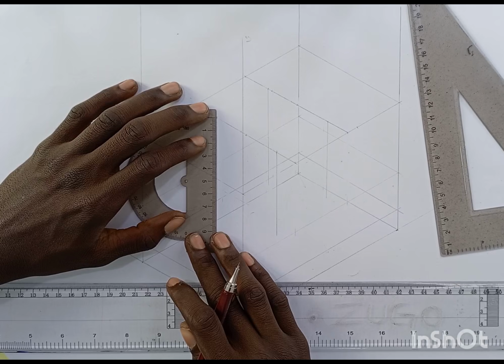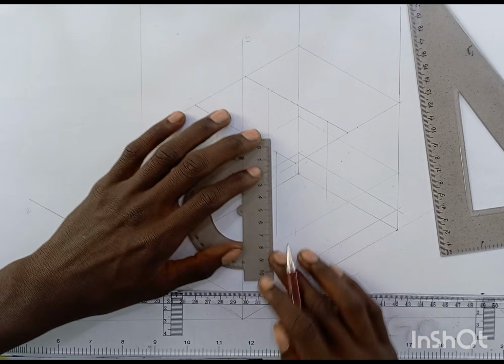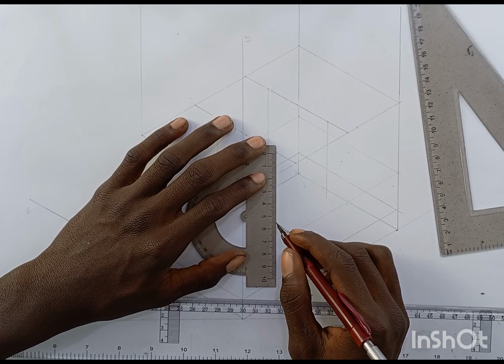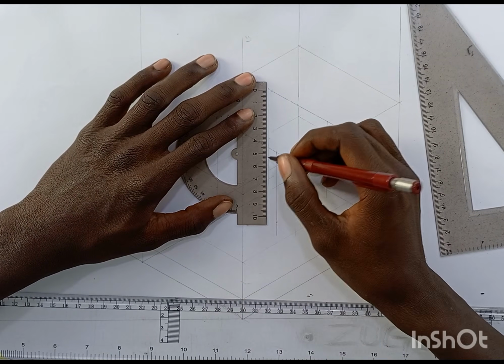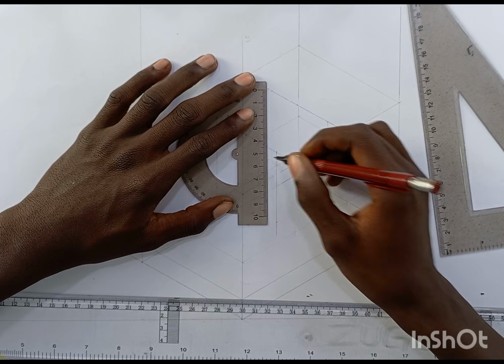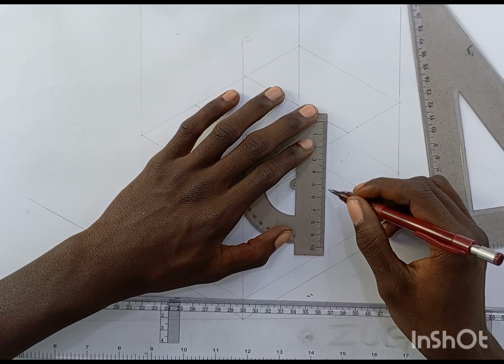So here's my 55.5 from this vertical line. I've cut it here. Now I will measure 55.5 from this line also. Do the same thing here. This is my point. I will measure 55.5 from this line also. So as you can see, in all our lines, we drew 4 vertical lines and we're making the same measurement in them. So here it is.